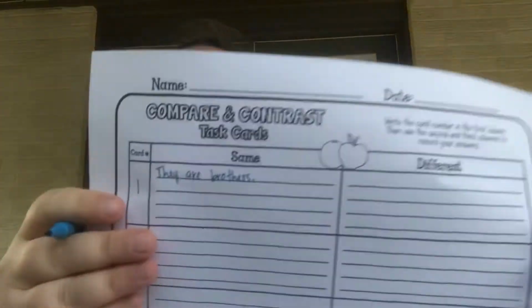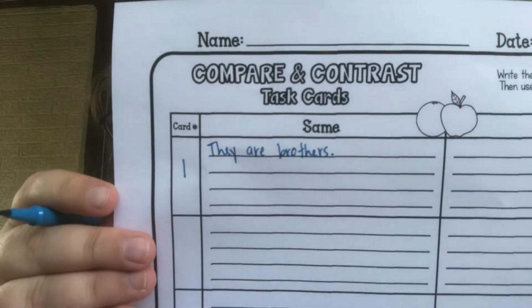So, the very first sentence, it says, Keith and Danny are brothers. So, that is one way they are the same. So, in my same box, I'm going to write, they are brothers. So, there's one of my reasons. They are brothers.